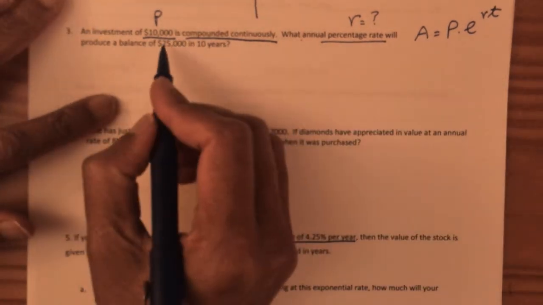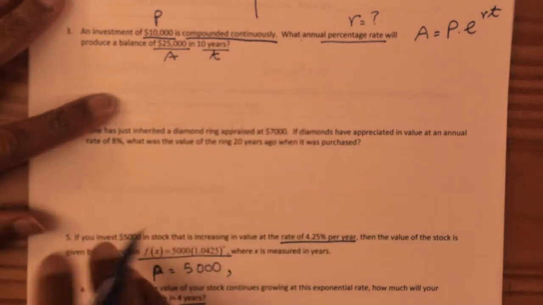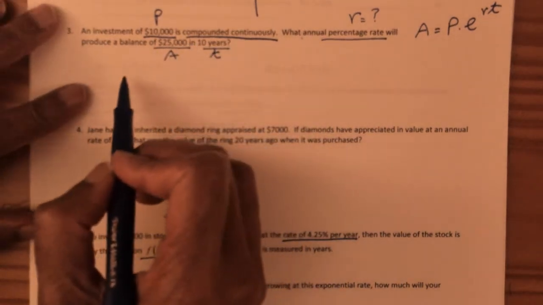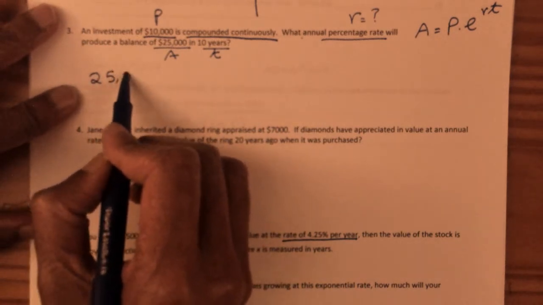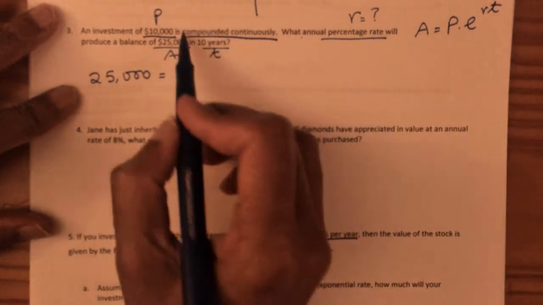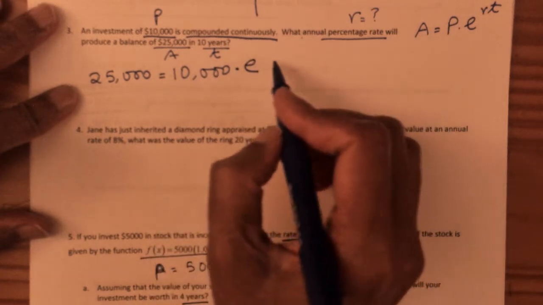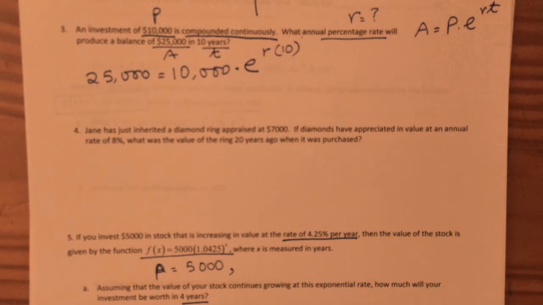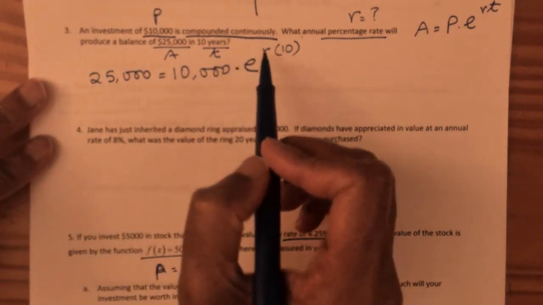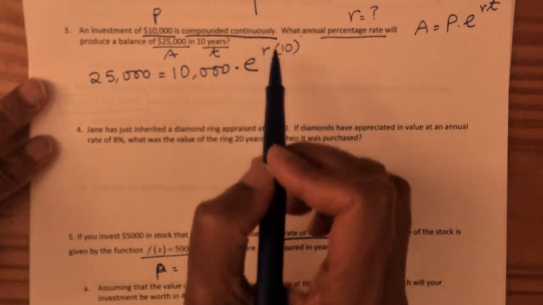And produce a balance of 25,000, that is the final amount, which is A, in 10 years. This is your T. So let's substitute and solve for that rate. So A is 25,000. P is, I'm starting with 10,000, times E is a constant. Rate is what I don't know, and T is 10. So here what do you have? You have an exponential equation. Why is it an exponential equation? Because there's a variable in the exponent. So you have to basically try to get to that R.